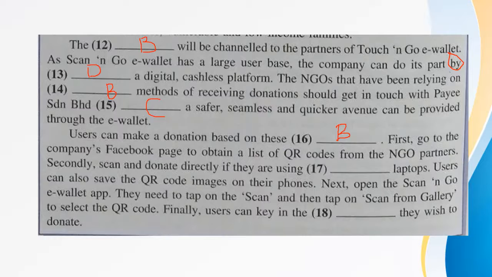First, go to the company's Facebook page to obtain a list of QR codes from the NGO partners. Secondly, scan and donate directly if they are using what? You come across the word "they", or not? If they are using your laptop, my laptop, our laptop, or their laptop, definitely it is their laptop. Their laptop should be used to refer to the pronoun they. So for number 17, you choose their laptops. Understand?